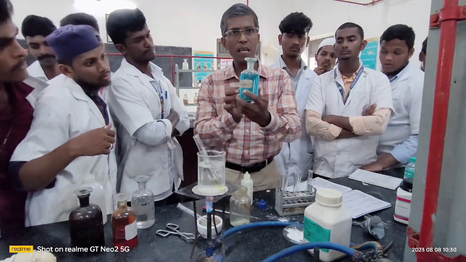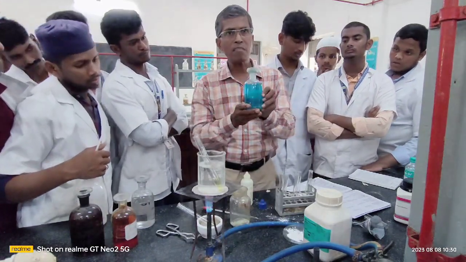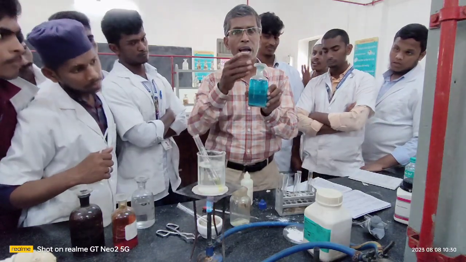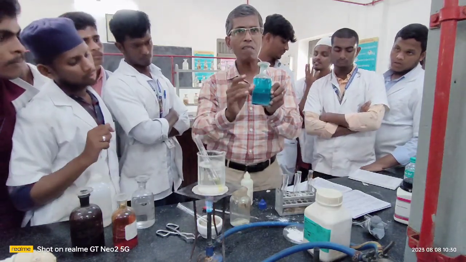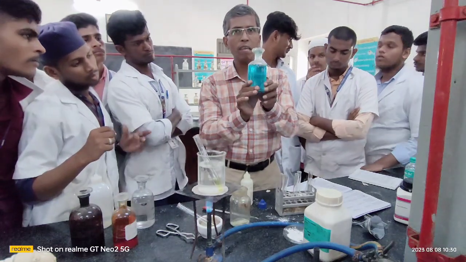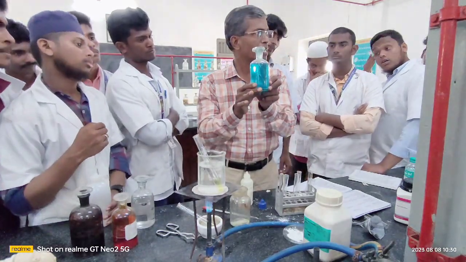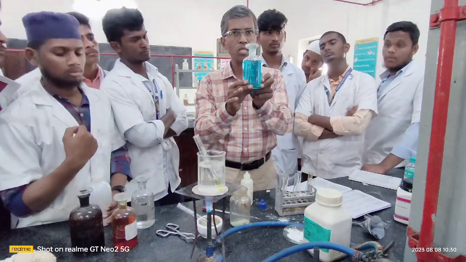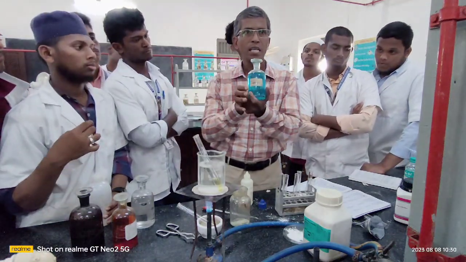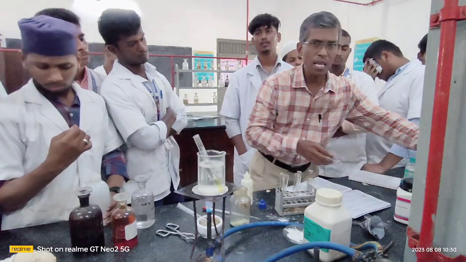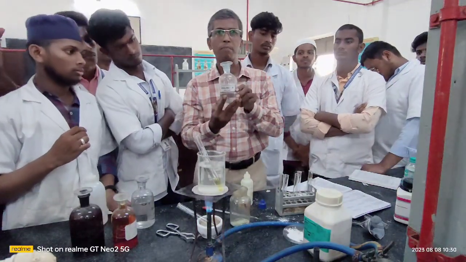How to prepare Fehling's solution A? You take copper sulfate in an appropriate amount, add water, and dissolve the copper sulfate in water. You know very well, copper sulfate is blue in color. You will naturally get this solution. This solution is called Fehling's solution A, and this is your Fehling's solution B.